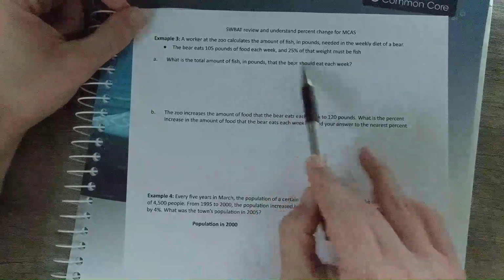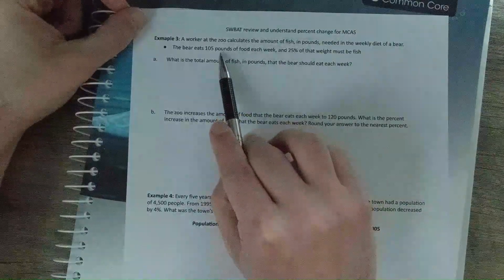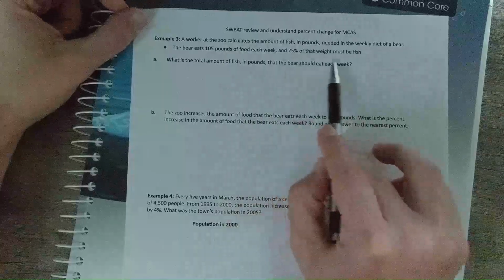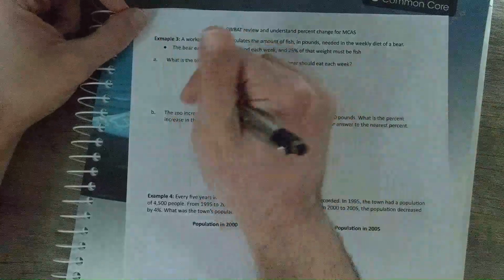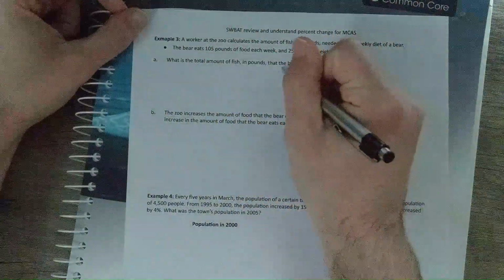This goes back to a prior lesson we did. We need to figure out what 25% of 105 pounds is. Why? The bear eats 105 pounds of food each week, and 25% of that is fish. So this is just going to be a percent equation. I'll show you both.